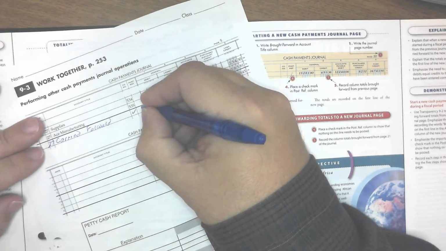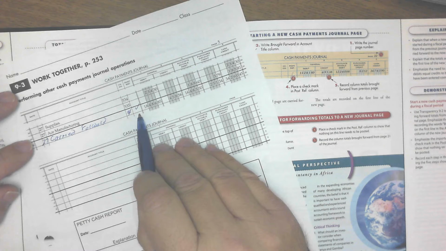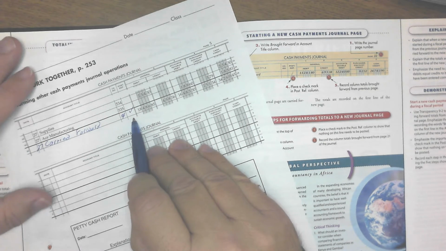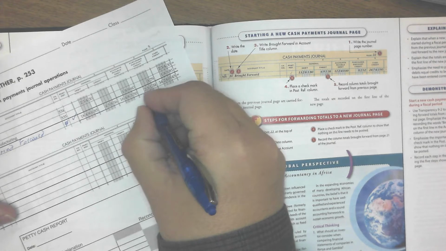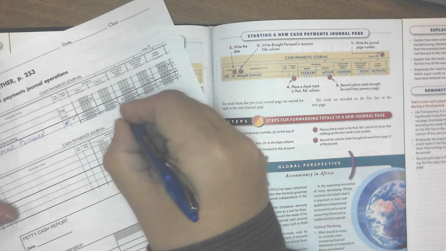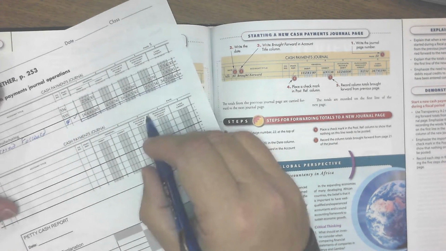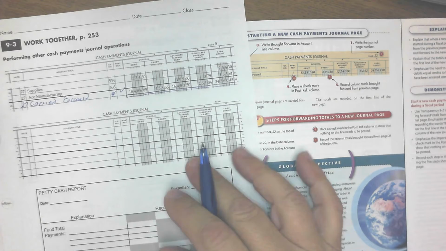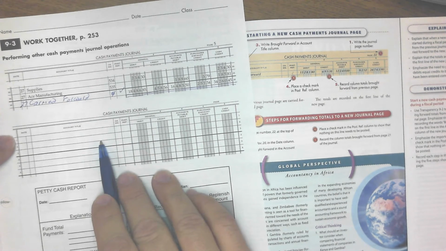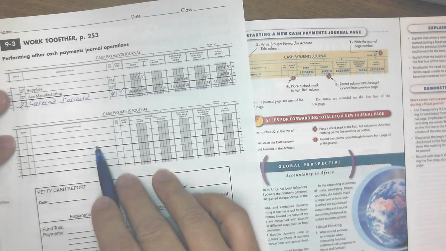You put a check mark in the posting reference spot. And then draw a double line under that to show there are no more entries on that page.